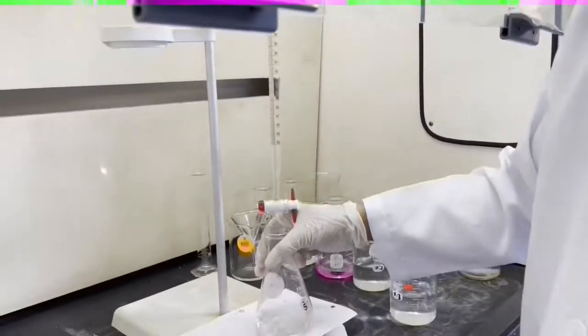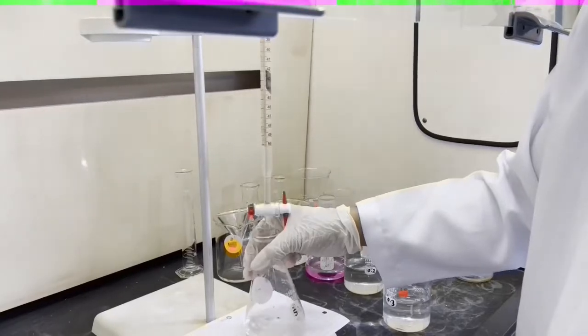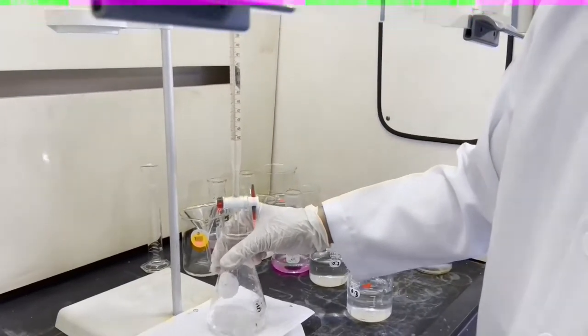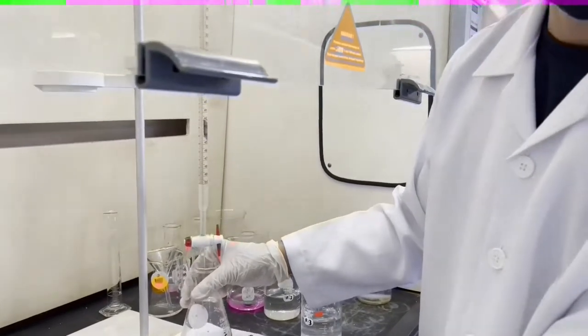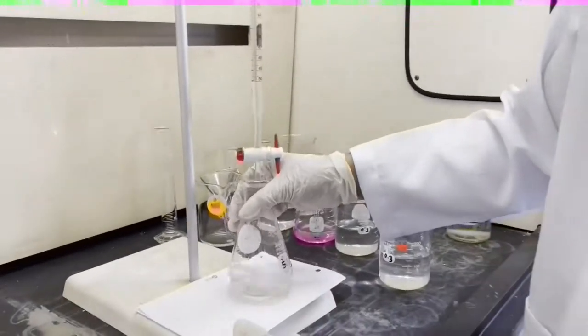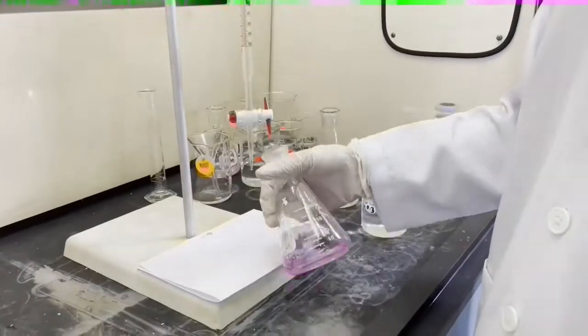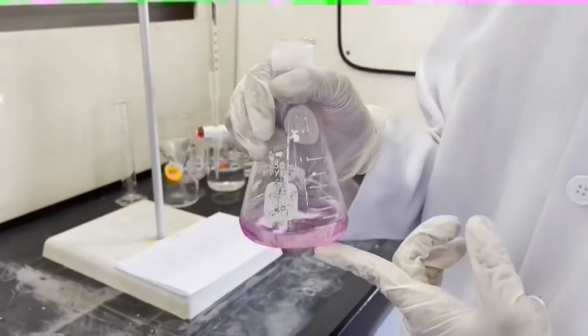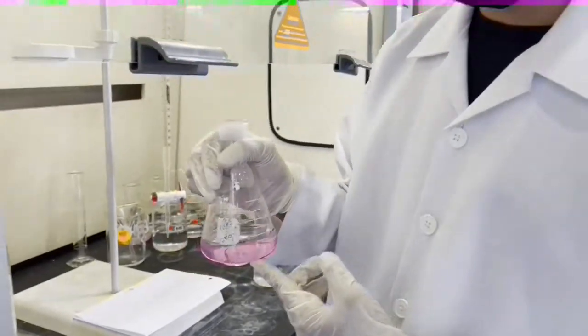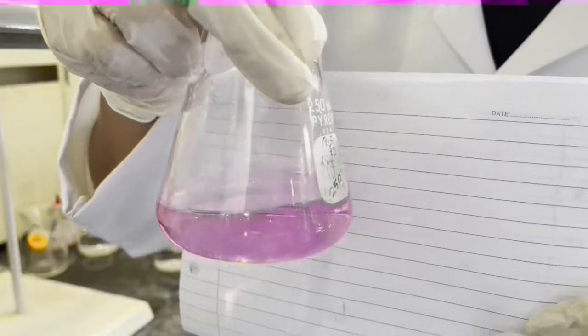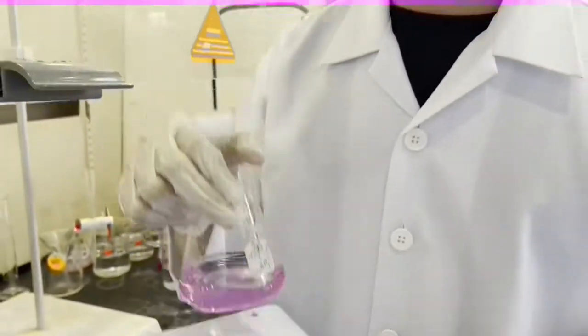We will put drops into this sample, this mixture, until it becomes light pink. So this is the final color. We've got light pink, as you can see here, in the sample. So we've managed to complete the titration process.